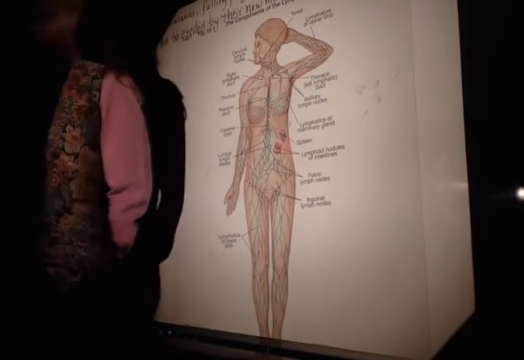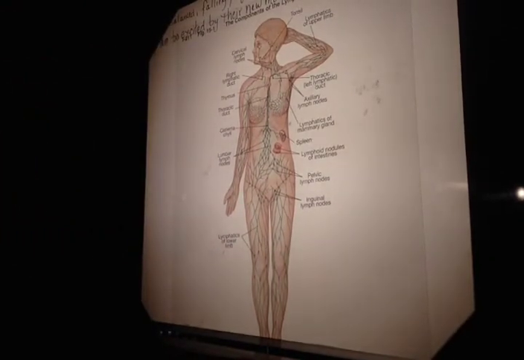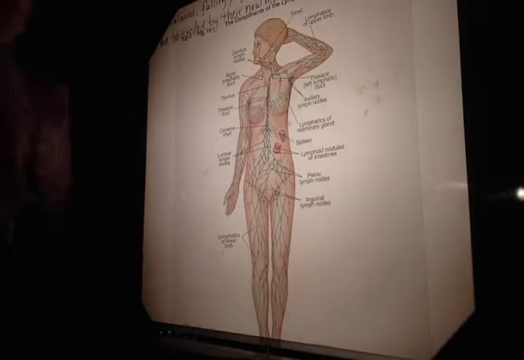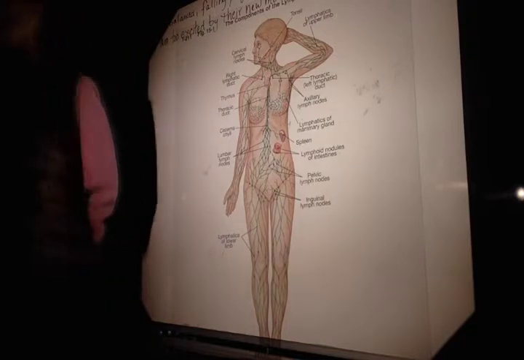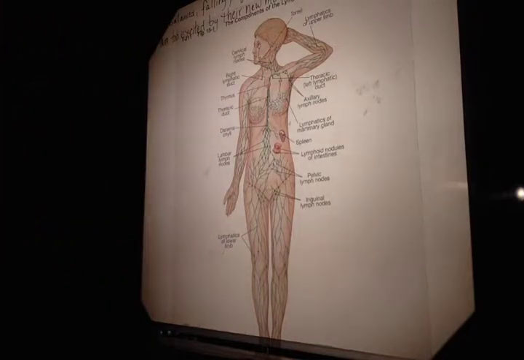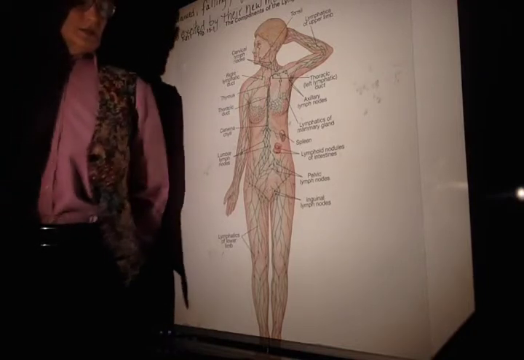Another part of assessment that you are going to be taught is to look at edema. And swollen lymph nodes, or lymphadenopathy, and tissue swelling, or edema, are two of the biggest tip-offs of what's going on with the lymphatic system.